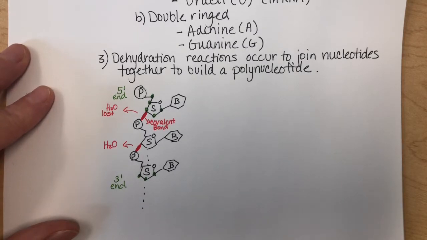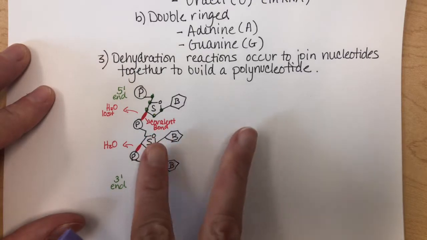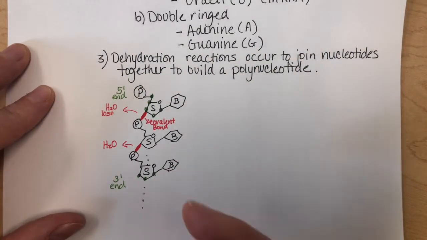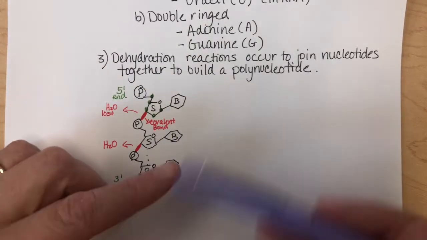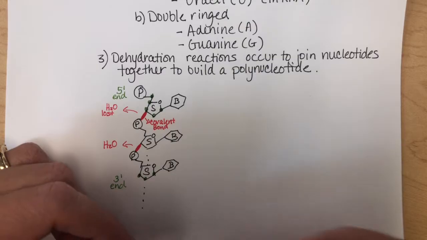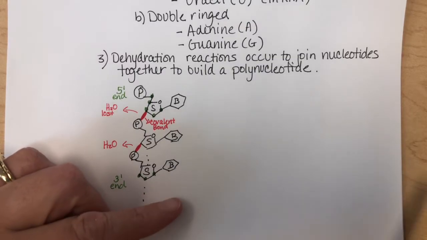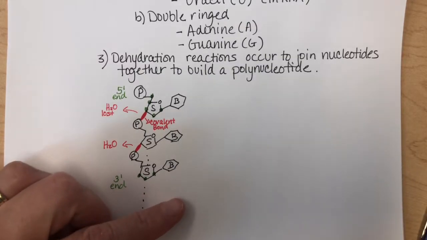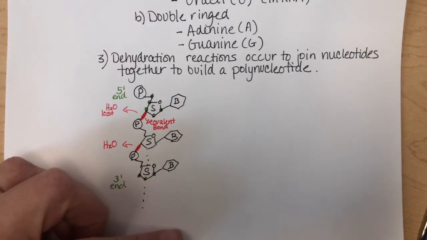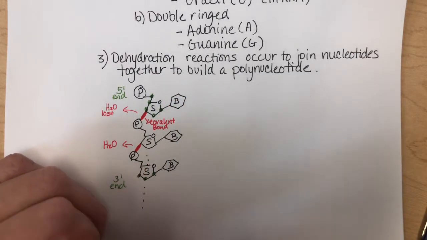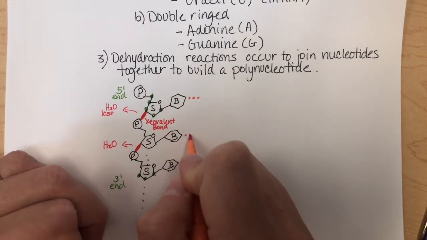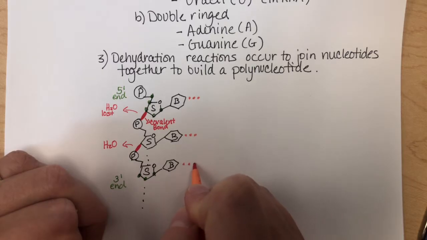Since it's double-stranded, there are 2 polynucleotide chains in DNA, and they run what are called antiparallel. What they found in studying the DNA molecule is that the 2 strands, the bases, are held together by hydrogen bonds. I'm going to show hydrogen bonds here.